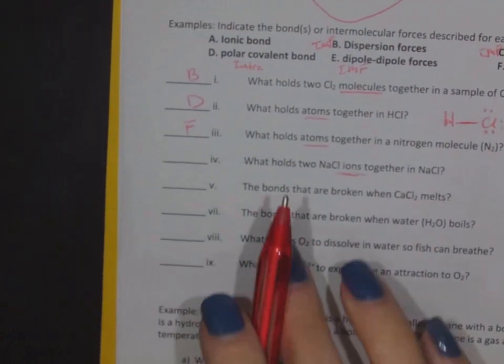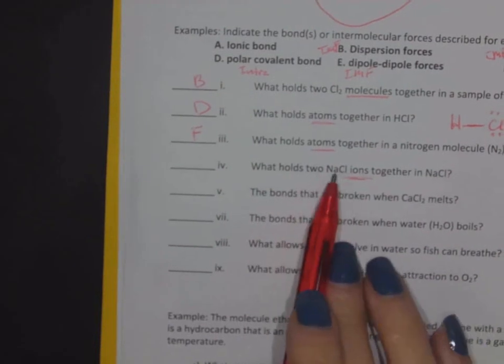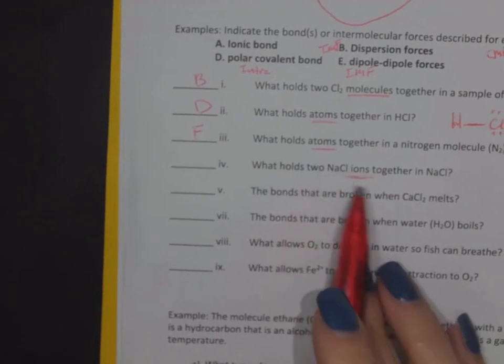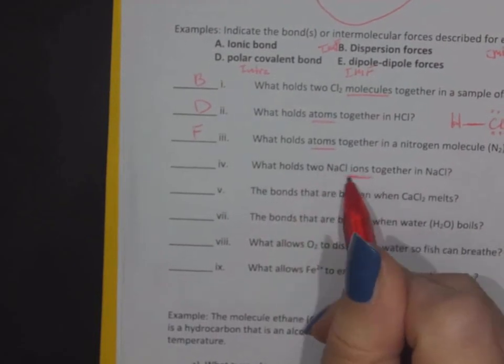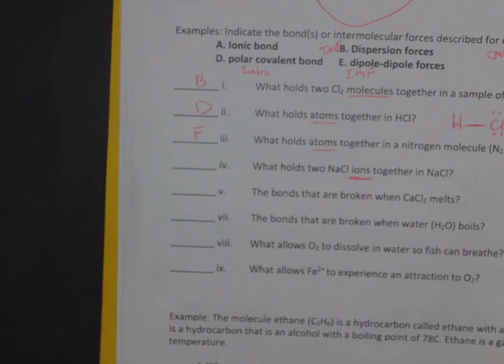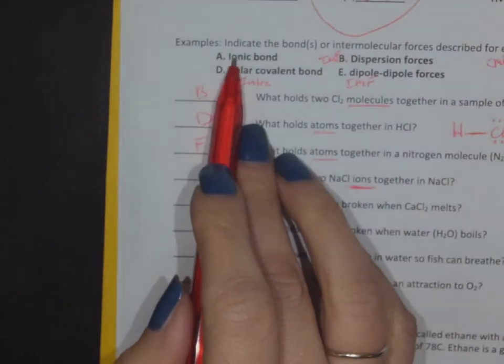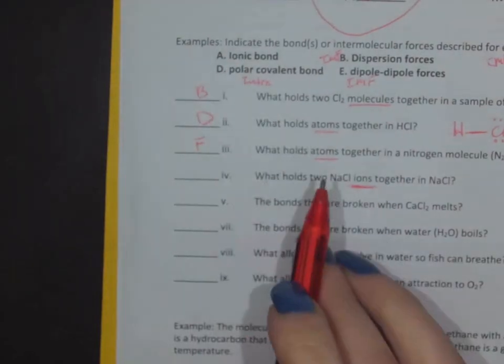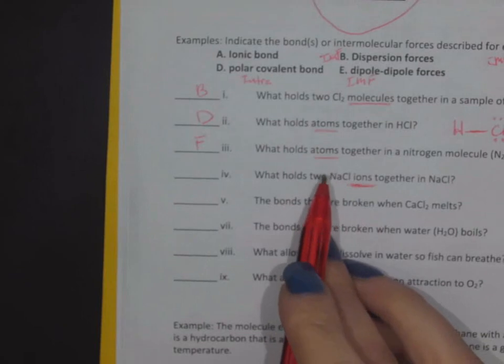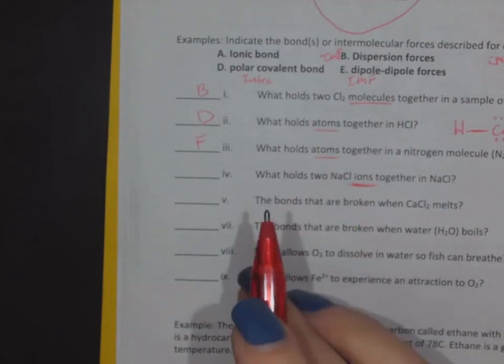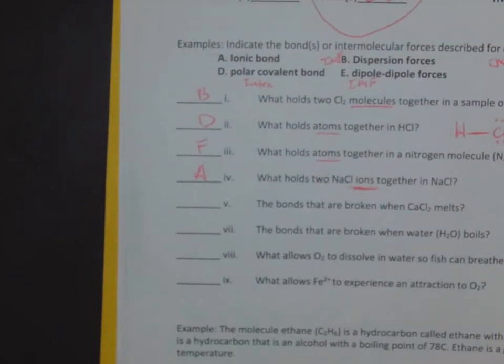Now, what holds two sodium chloride ions together? When it's talking ions, or it's a metal and a nonmetal, then we're specifically addressing ionic. So when it's ions or it's a metal and a nonmetal, then you automatically know it's ionic.